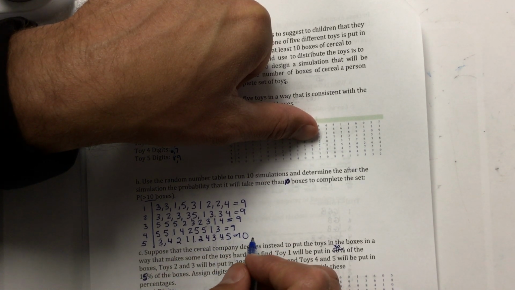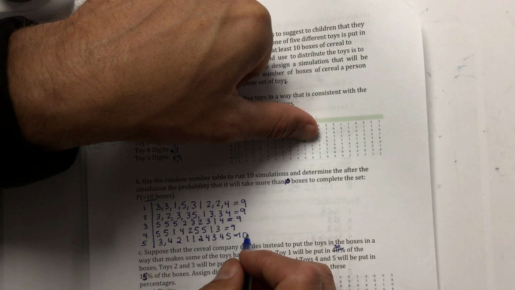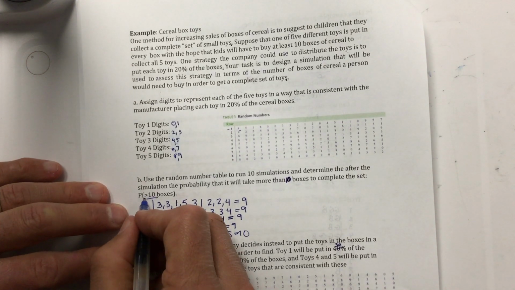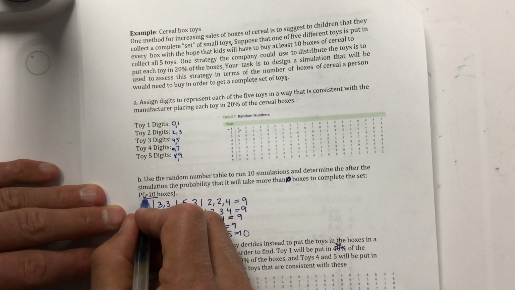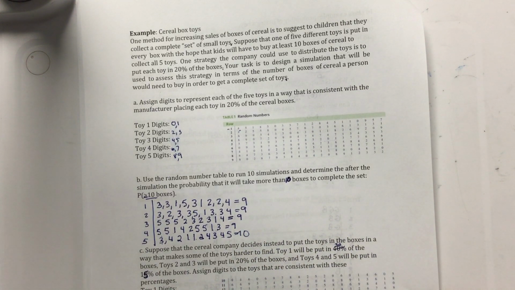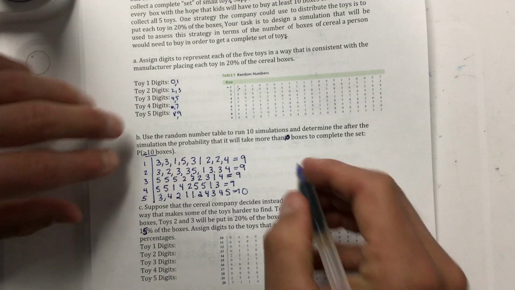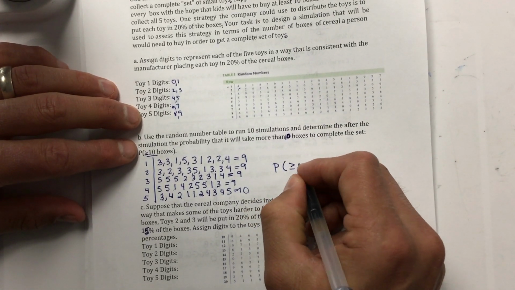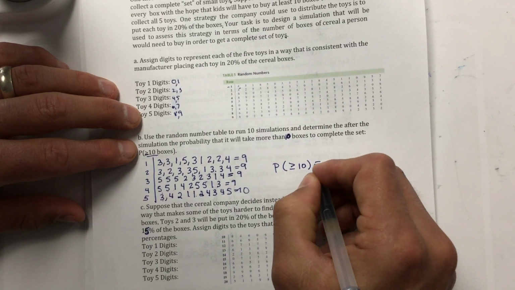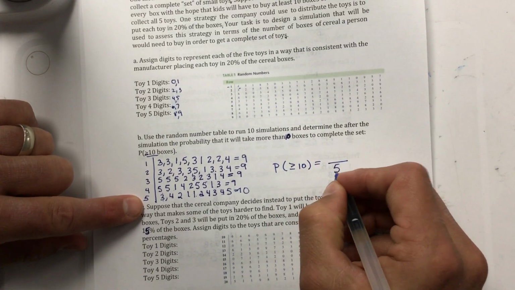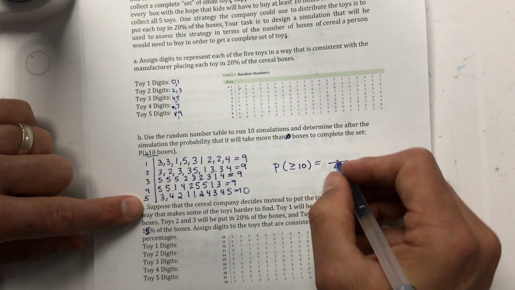Do we need to do 10 simulations, or are you guys following? For the sake of this example, I'm going to say: what's the probability of greater than or equal to 10 boxes given our situation? It's the number of trials that we did, which is 5, and how many were over 10? 1.